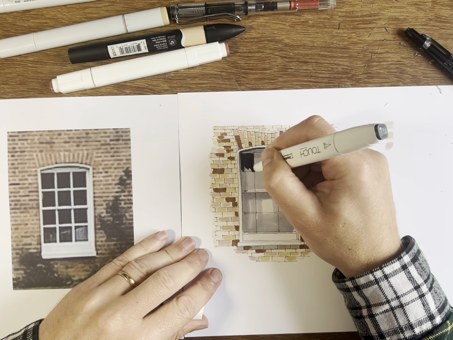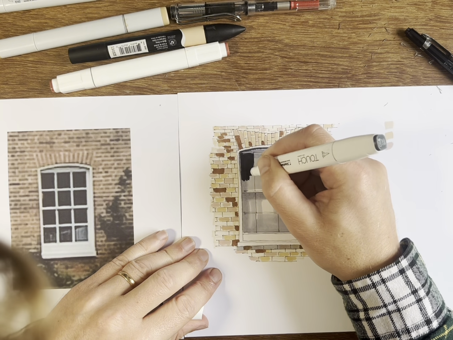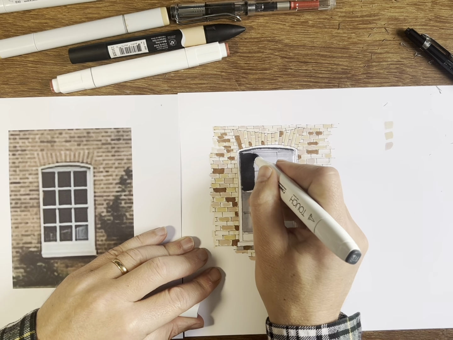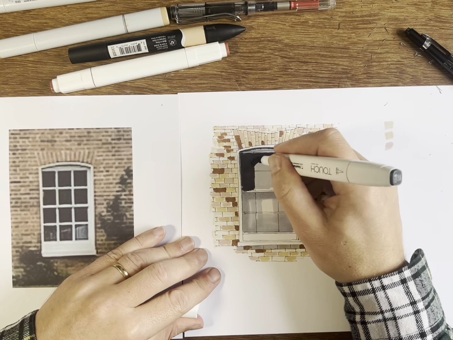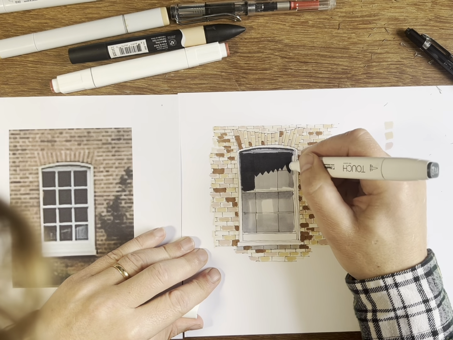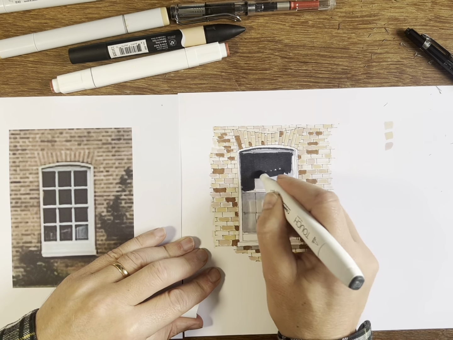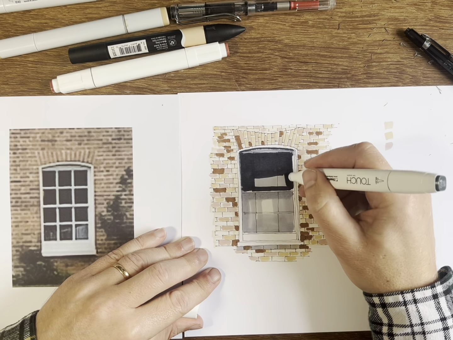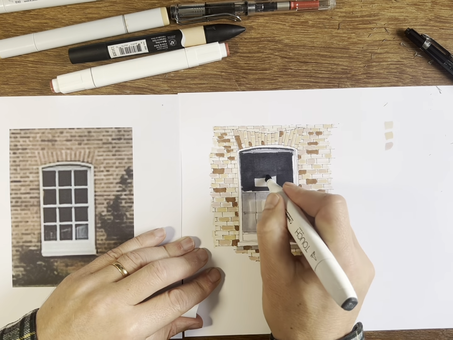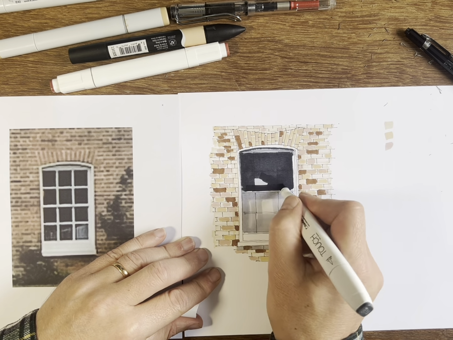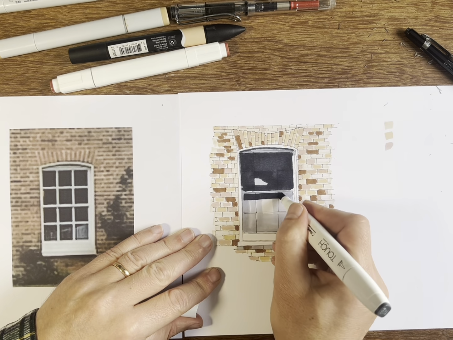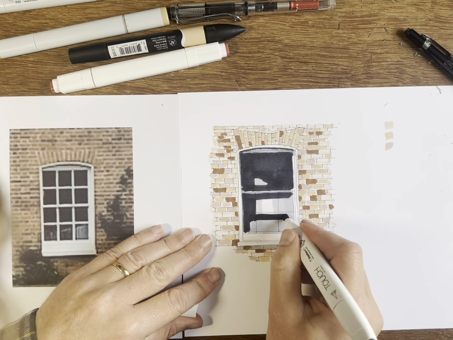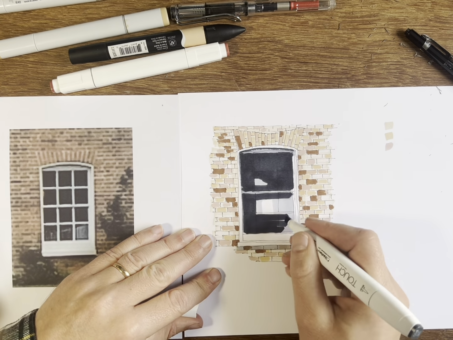You might think this is quite dark, and it is, but it's important for it to be dark because when I draw the frames, I'm going to see.